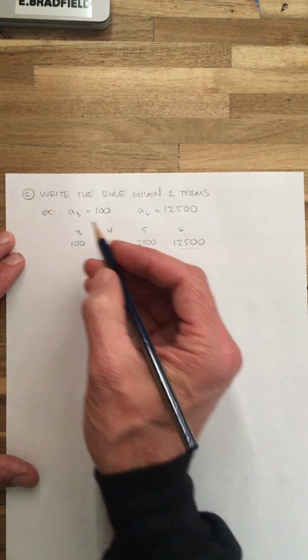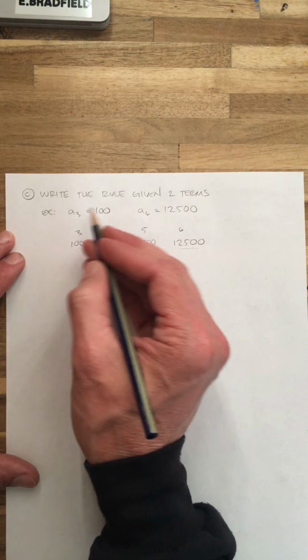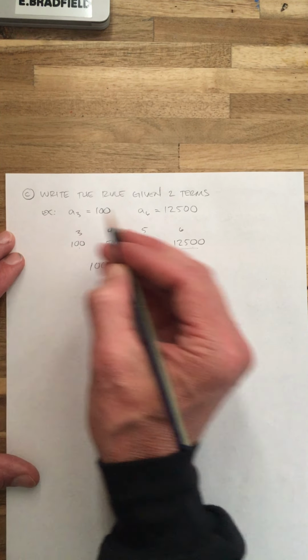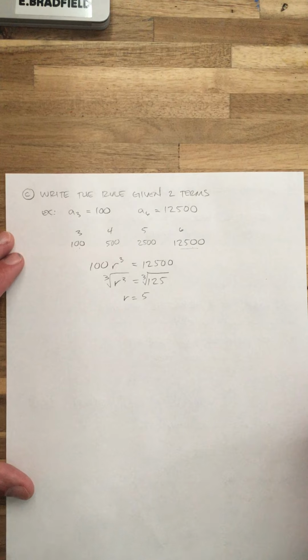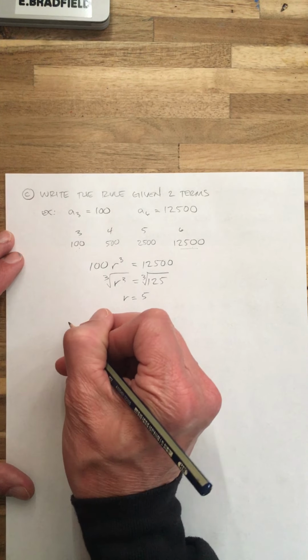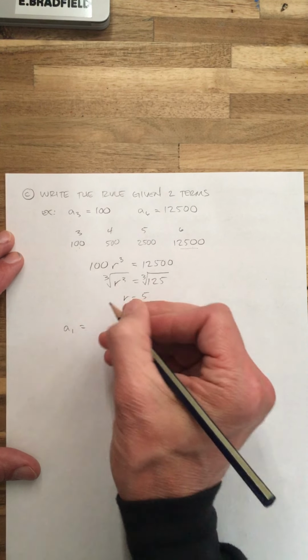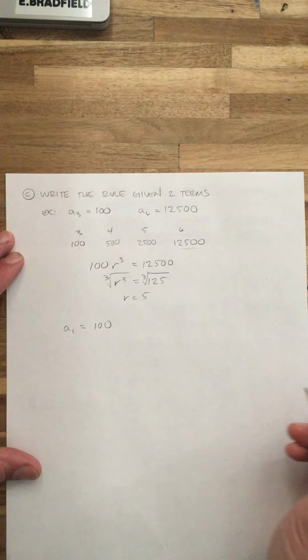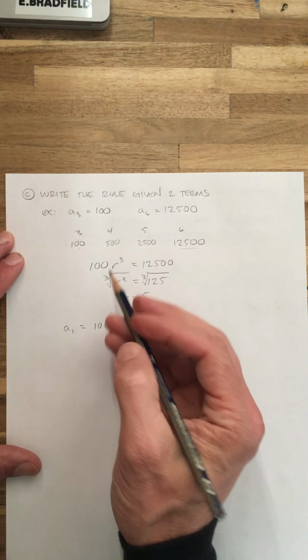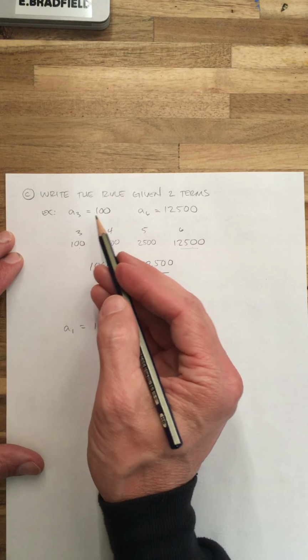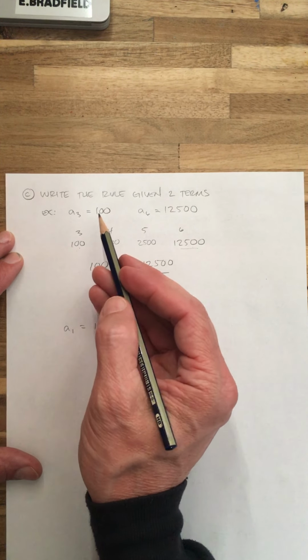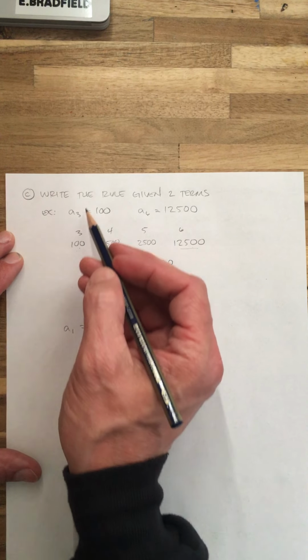Remember, I'm trying to write the rule, but I was given the 3rd term and the 6th term. So I still need the 1st term. The 1st term is going to equal, well, start with that 3rd term, which is 100. To go from the 3rd term down to the 1st term, you have to divide by the r and then divide by the r again.